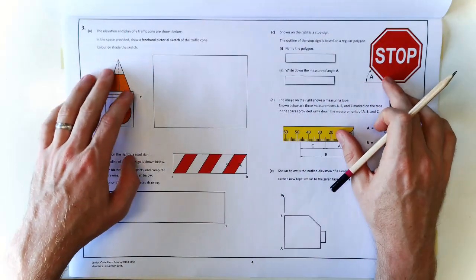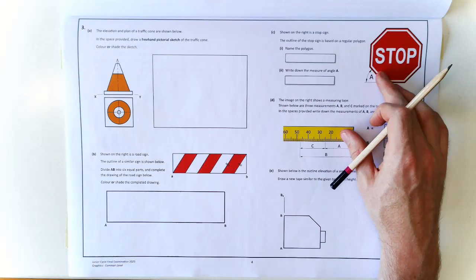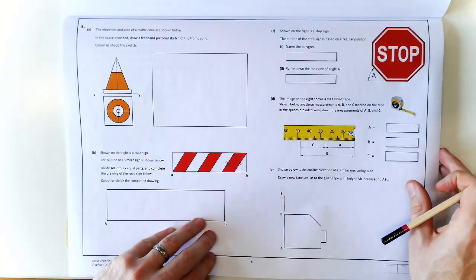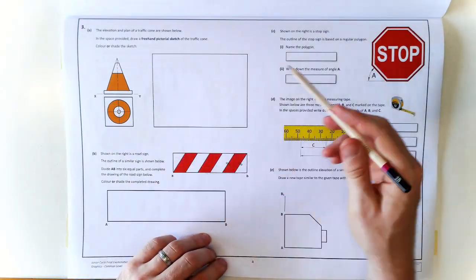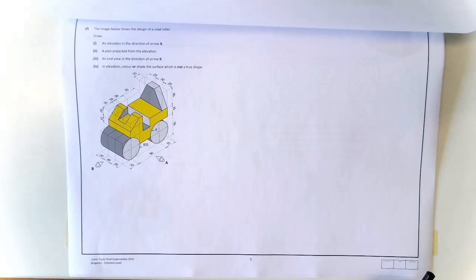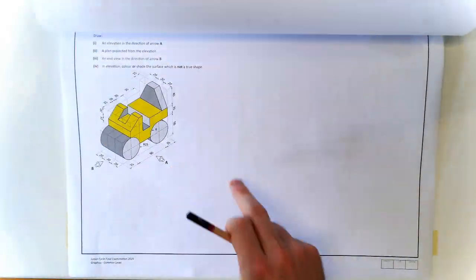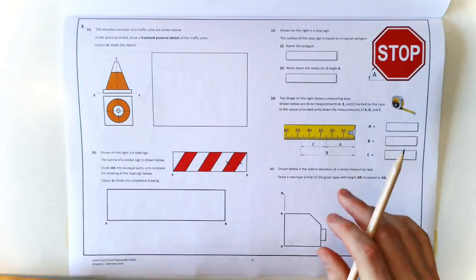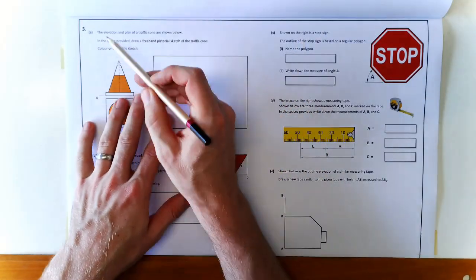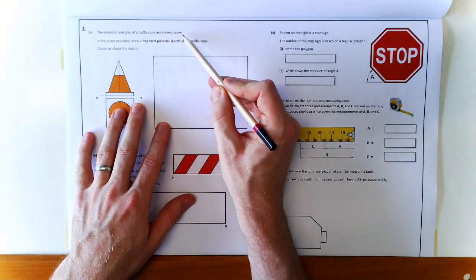Right, and welcome back to the 2025 graphics paper. We're looking at question 3 here. So there's A, B, C, D, and we've also E and F on the following page. So first question here, the elevation and plan of a traffic cone are shown below.